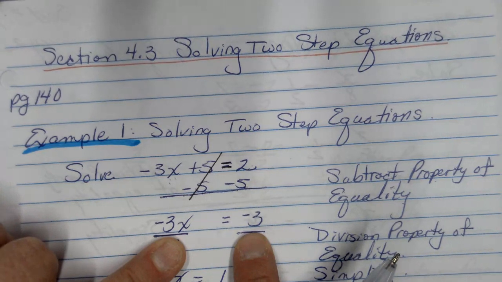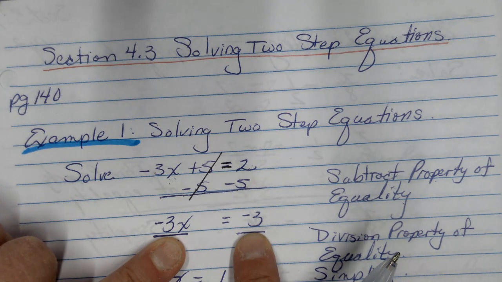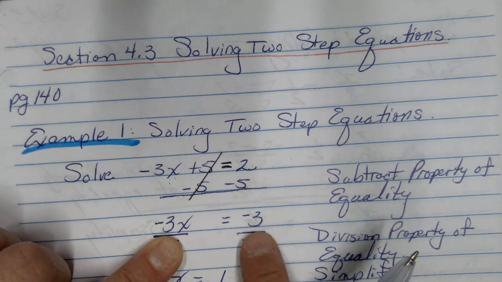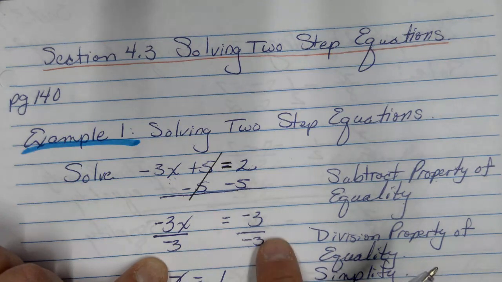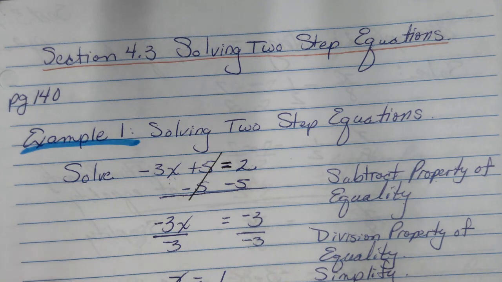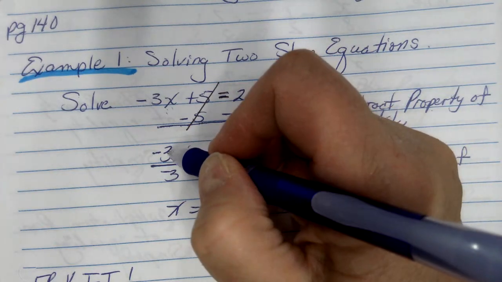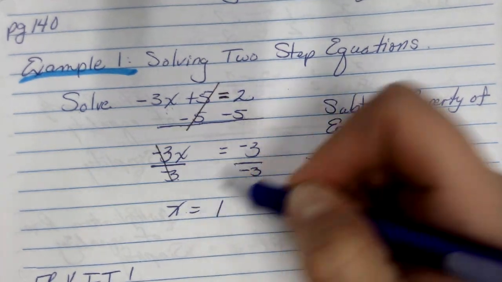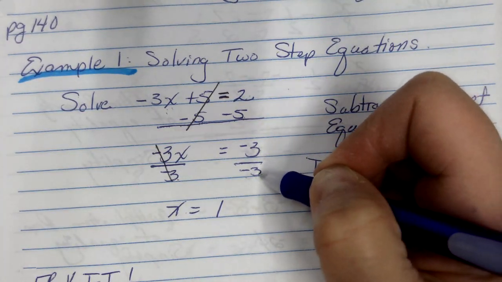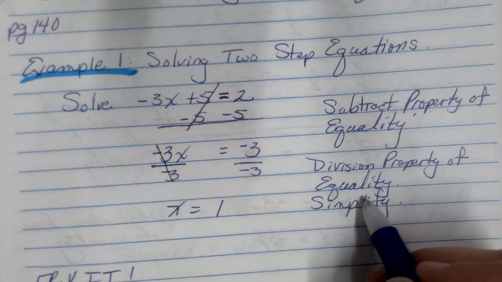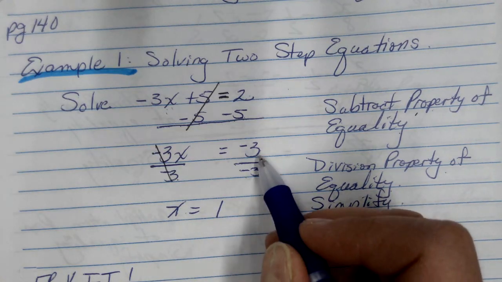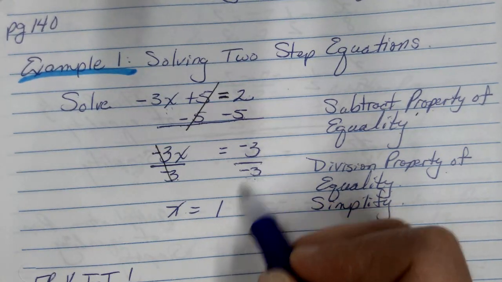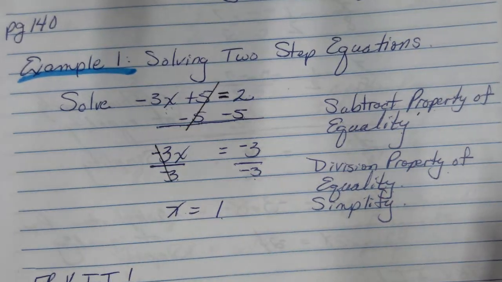So now we have this part of the equation. We need to isolate the x. Right now it is negative 3 times x. The opposite of multiplication is division, so we're going to divide both sides by negative 3. So negative 3 divided by negative 3, these will cancel out and we're left with just x. We can do this because of the division property of equality to both sides. And negative 3 divided by negative 3 will be a positive 1.